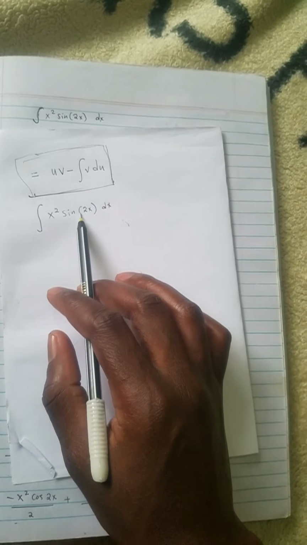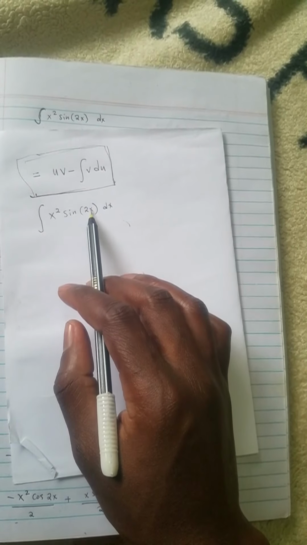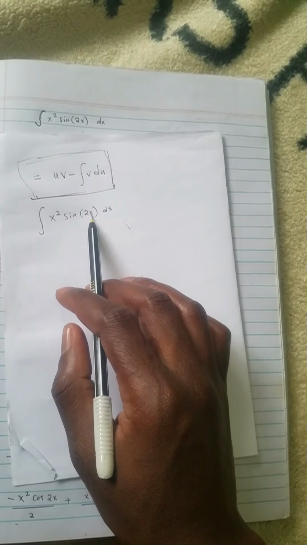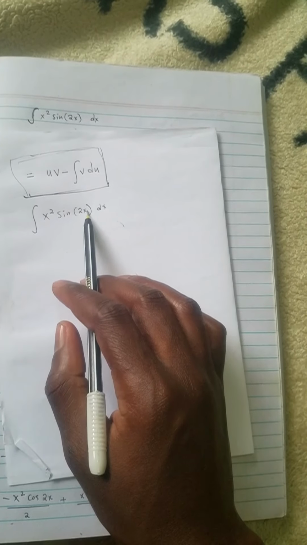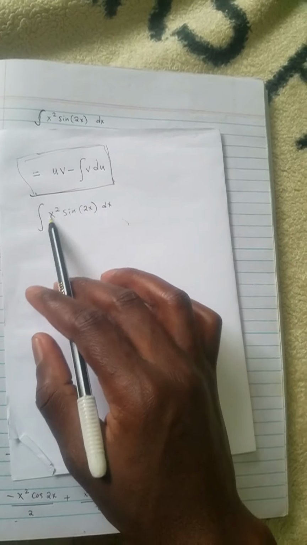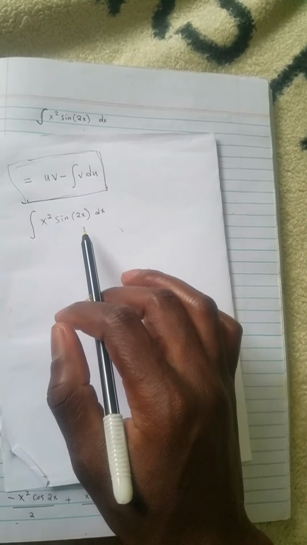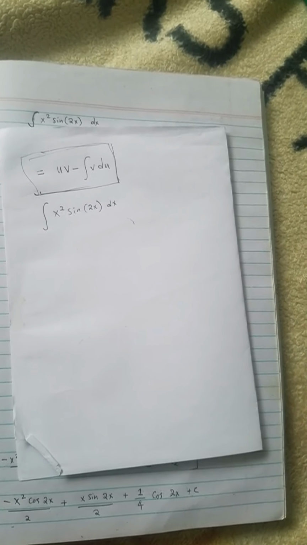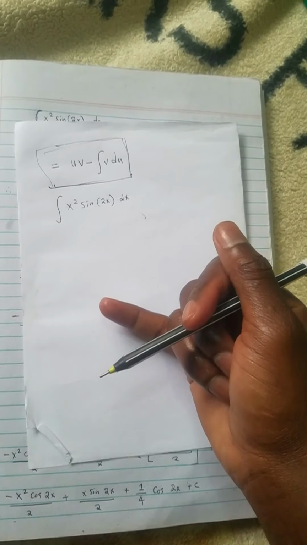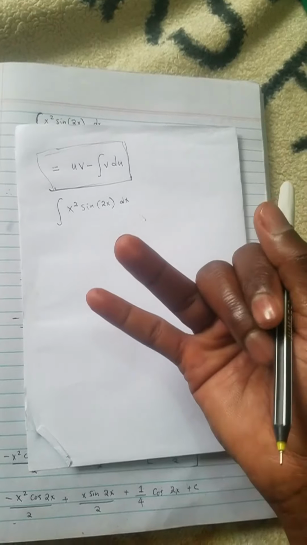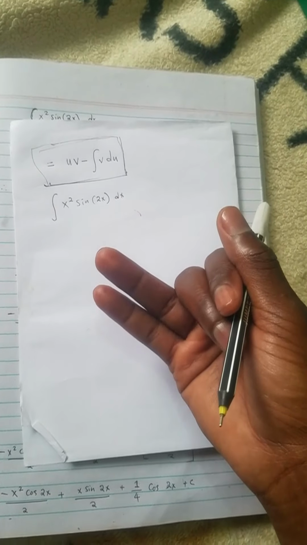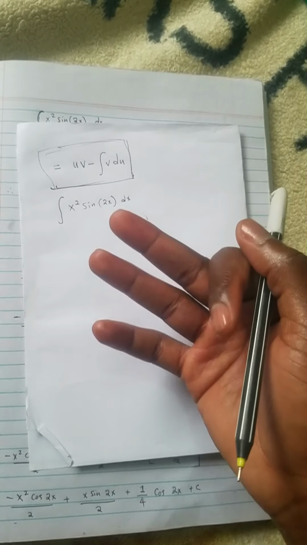So if this was 2x to the power 3, this would have been nice, because we would have gotten 6x to the power 2, which is x to the power 2, ignoring the constants. Anyways, once it doesn't fit your integration tables, and you realize you can't use u substitution, then you have to try integration by parts.